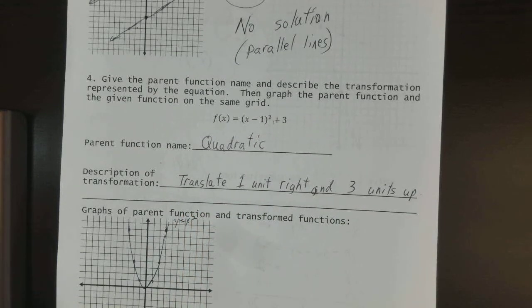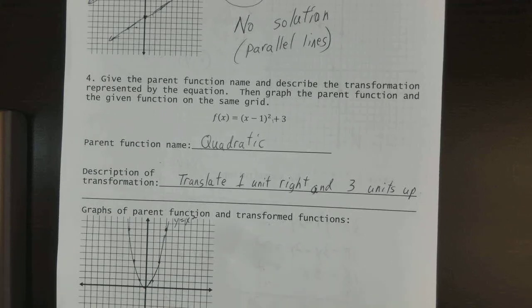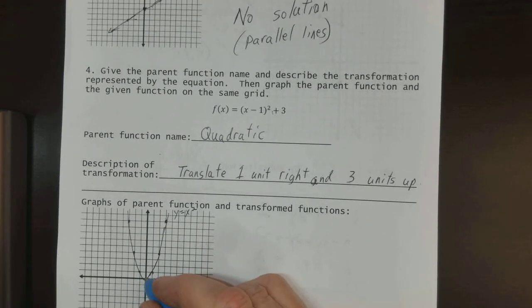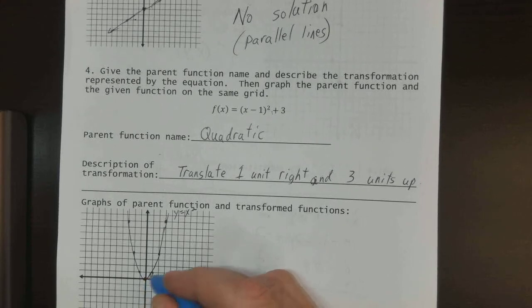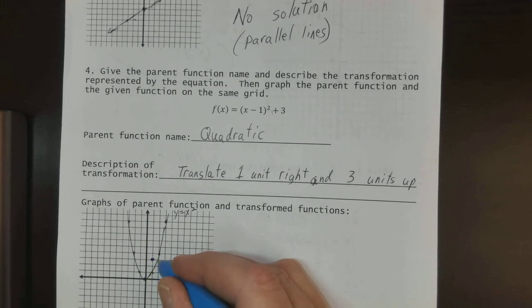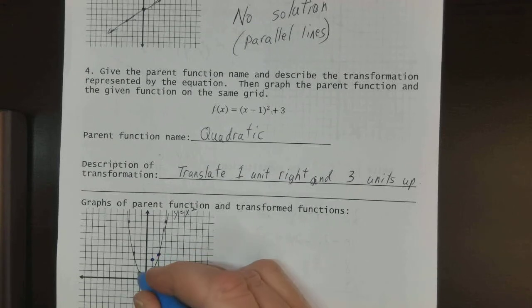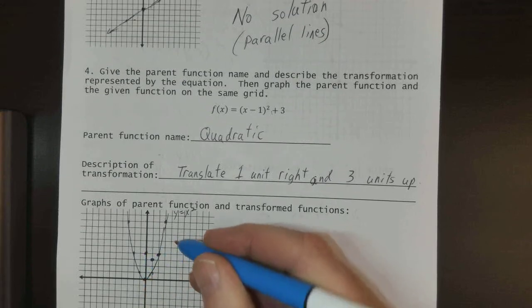Now we are going to translate it 1 unit to the right. I'm going to do that in blue. 1 unit to the right and 3 units up. So the vertex is going 1 unit right and 1, 2, 3 units up. This point, 1 right, 1, 2, 3 up.